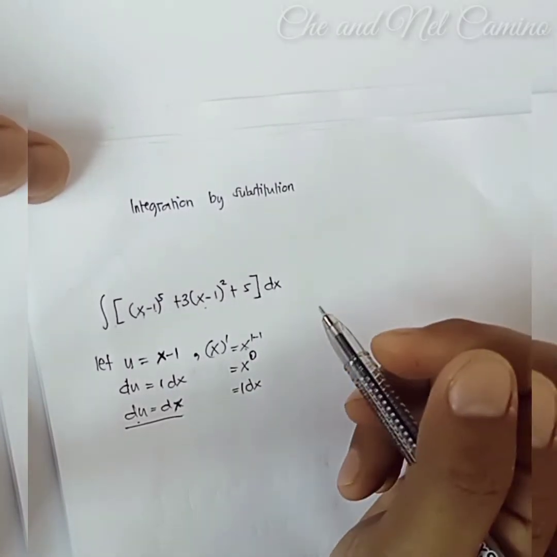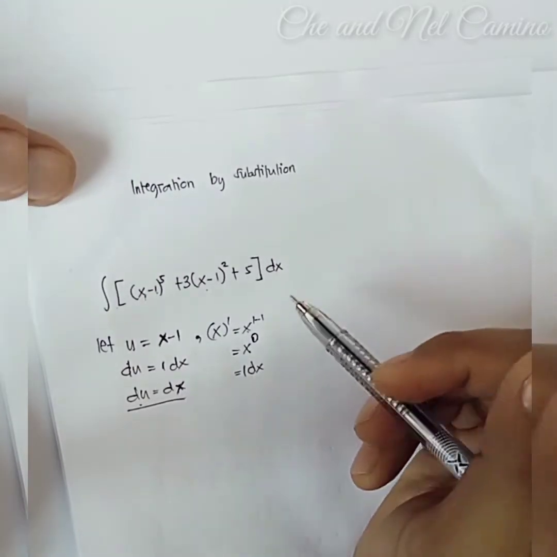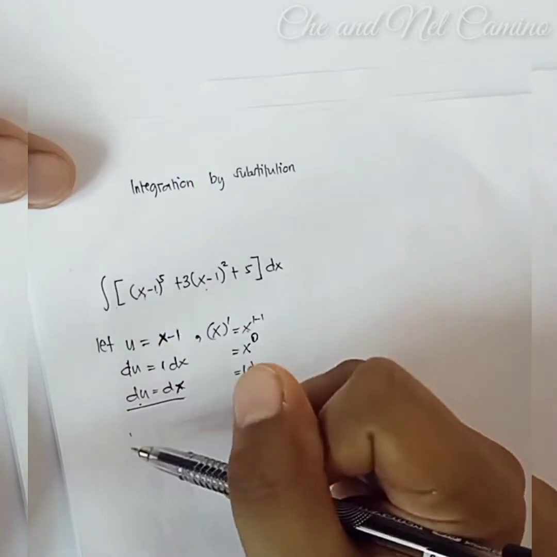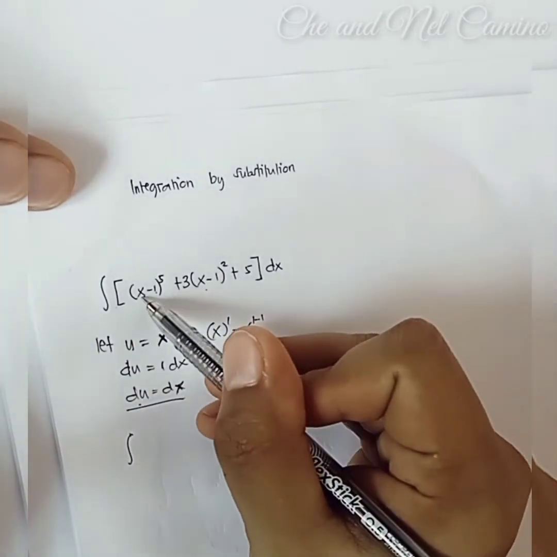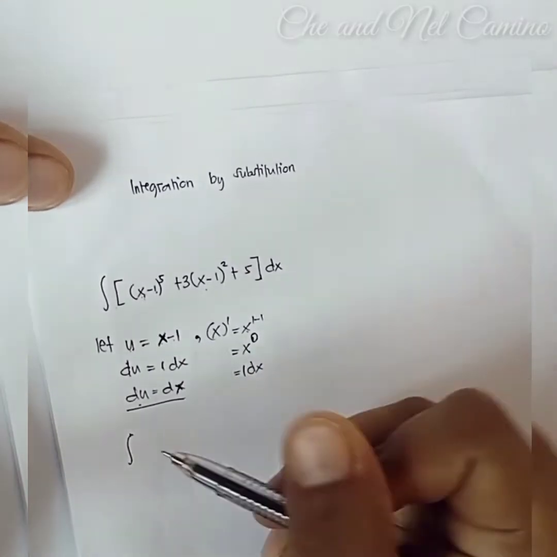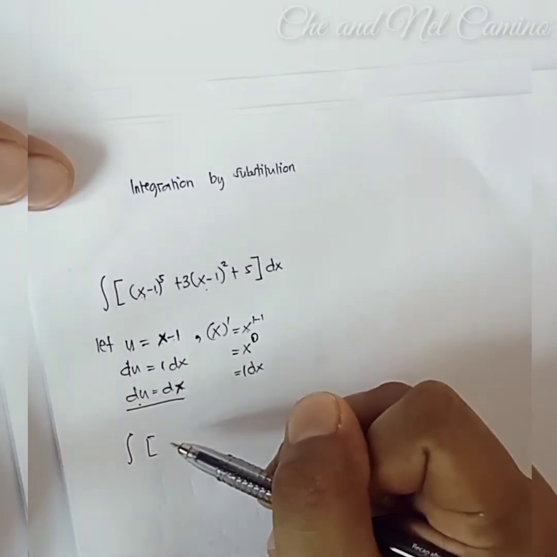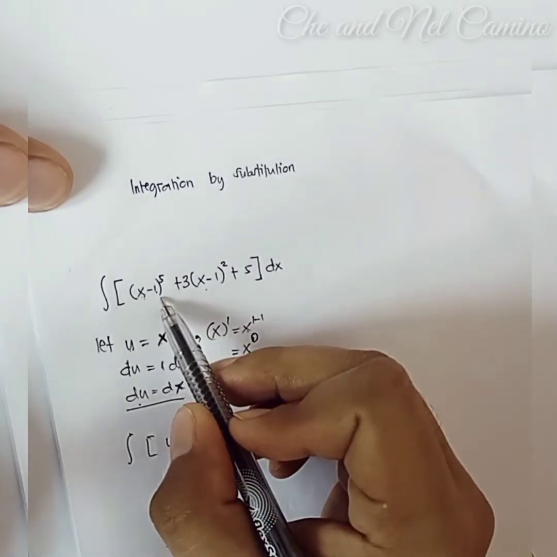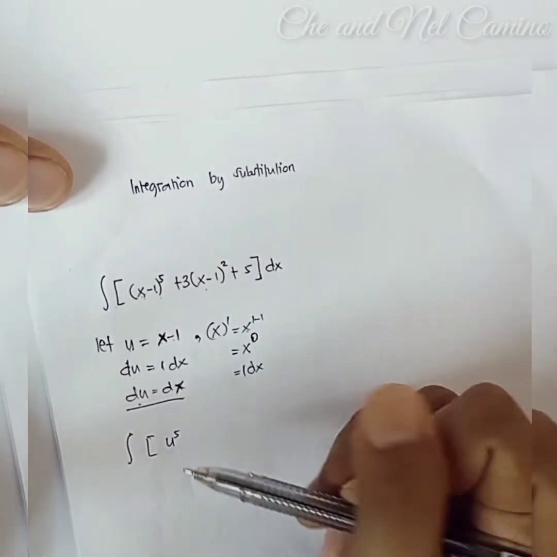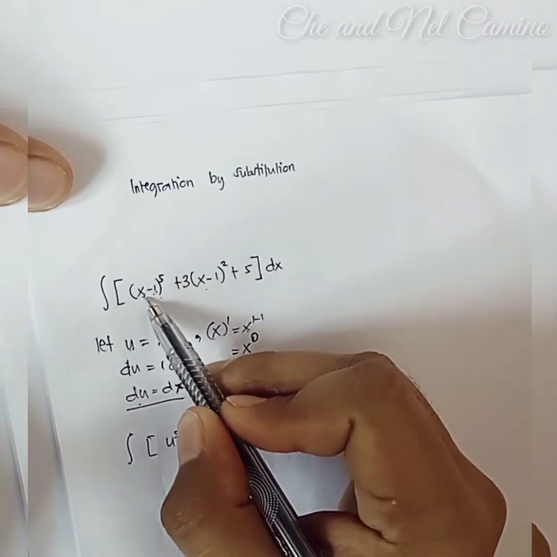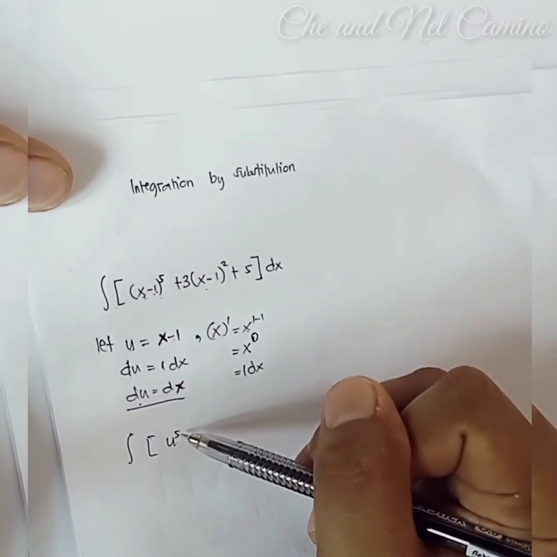So let's move forward. The next process is simply to replace x minus 1 by u. The first term, x minus 1 to the power of 5, will become u to the power of 5.